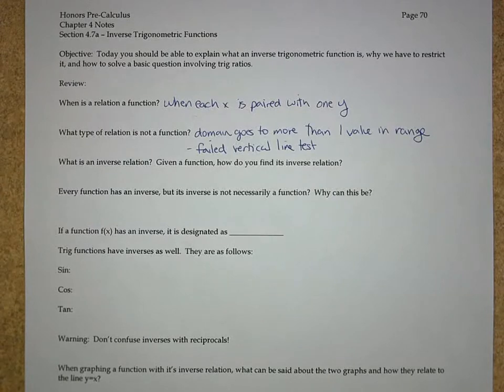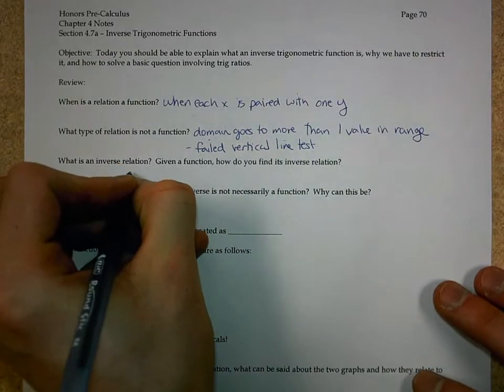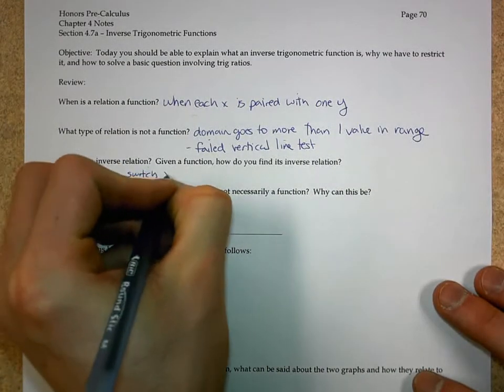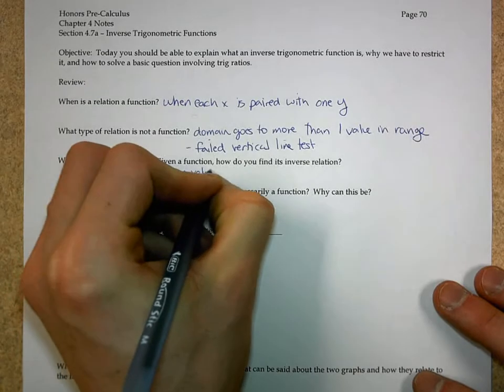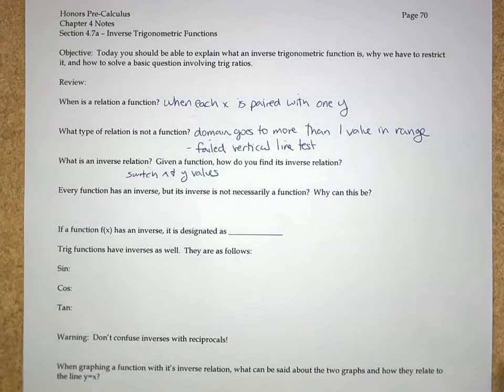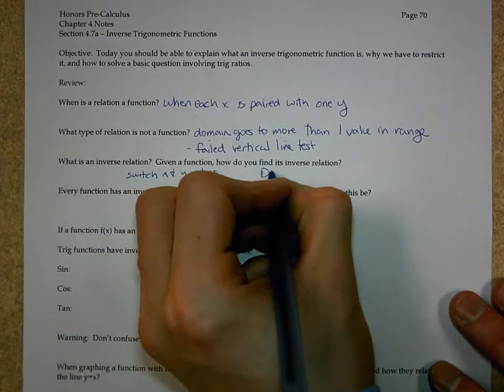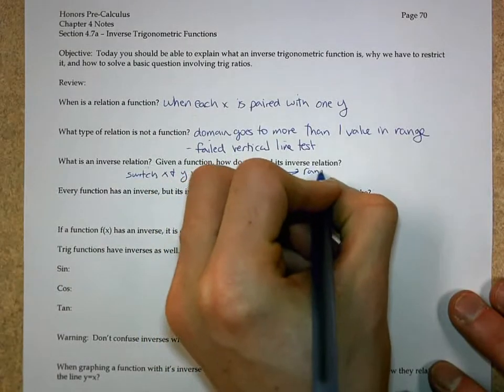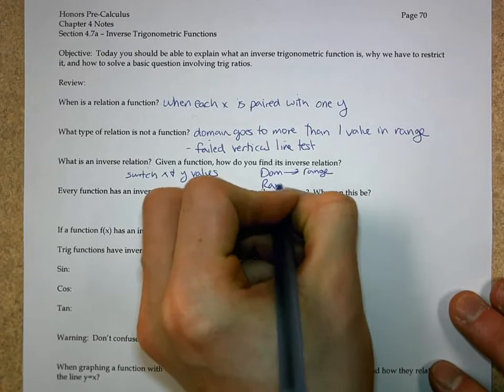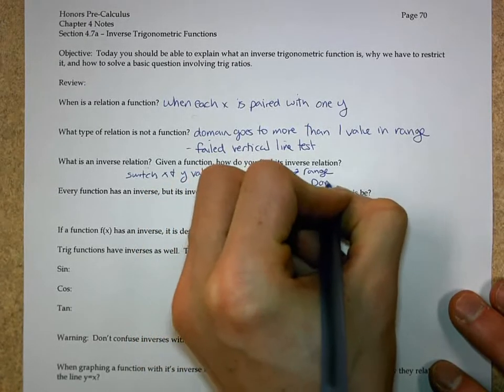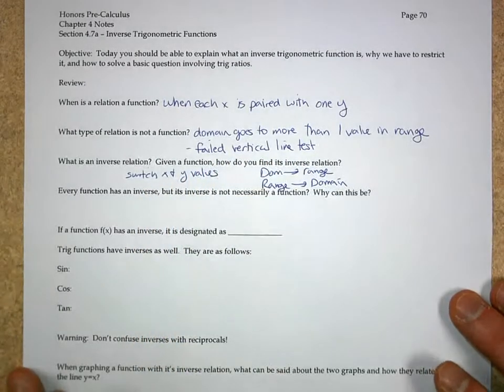So what is an inverse relation? And given a function, how do you find its inverse relation? The idea here is that you switch the x and y values. Your domain becomes your range, and your range becomes the domain.